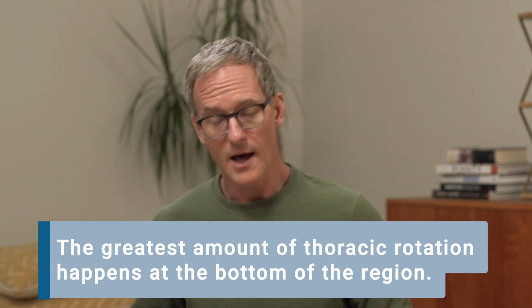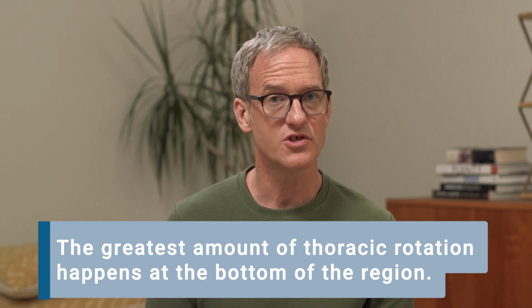Now, a lot of teachers caution their students to not twist with their neck. And I think that this is well-intentioned, but not particularly good advice. It's totally reasonable to twist with our neck. Our neck rotates. Our neck flexes, our neck extends. So where are we twisting when we twist in a yoga pose?